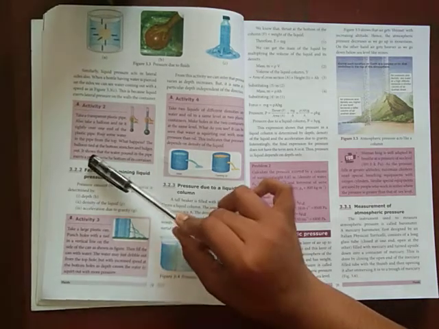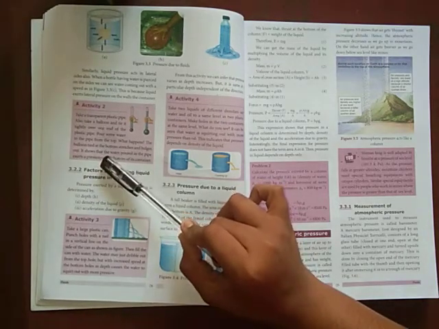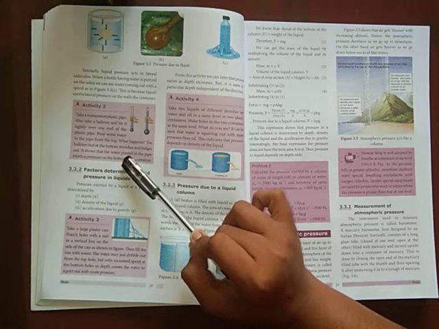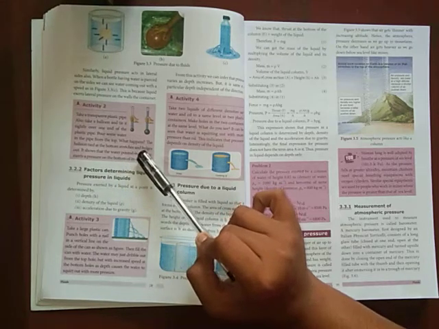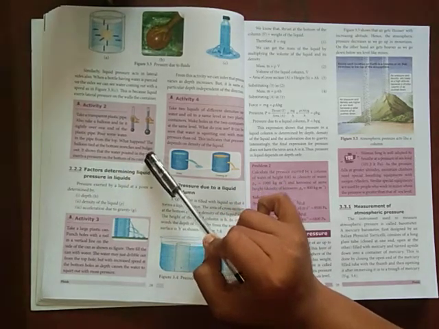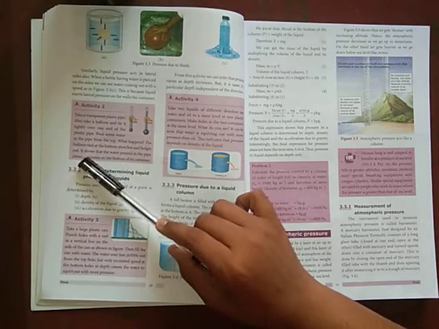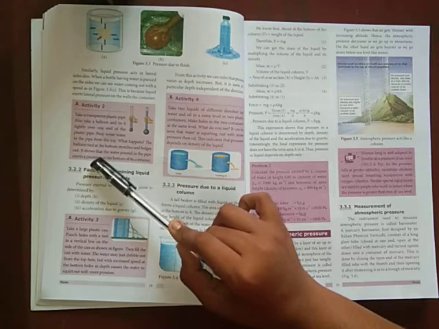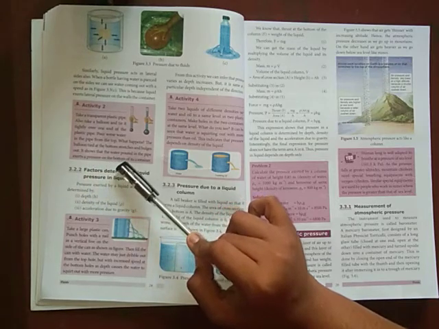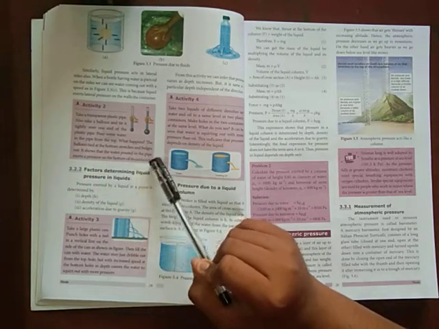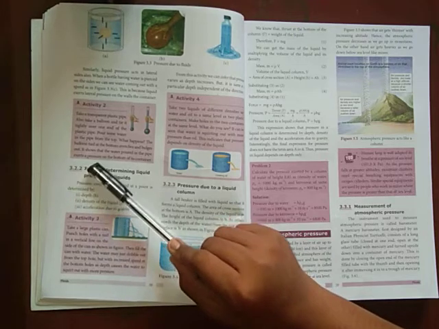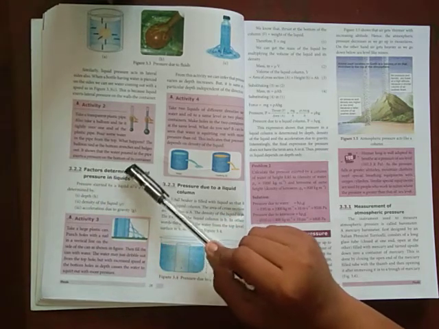The balloon tied at the bottom stretches and bulges out. It shows that the water poured in the pipe exerts a pressure on the bottom of its container.